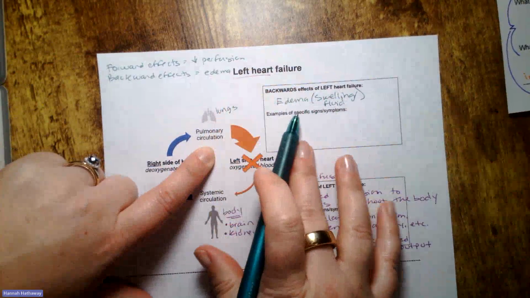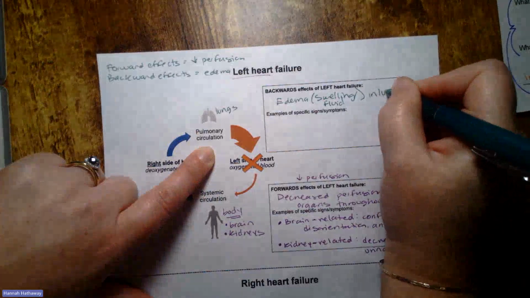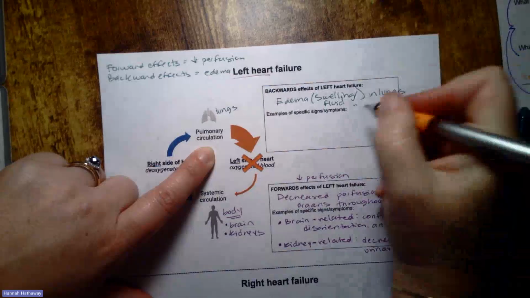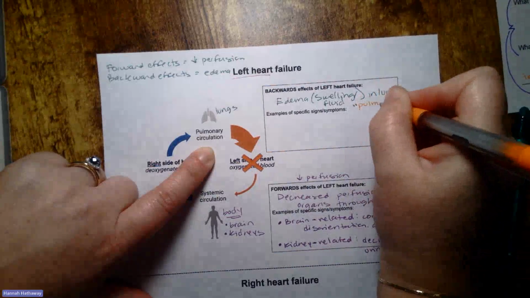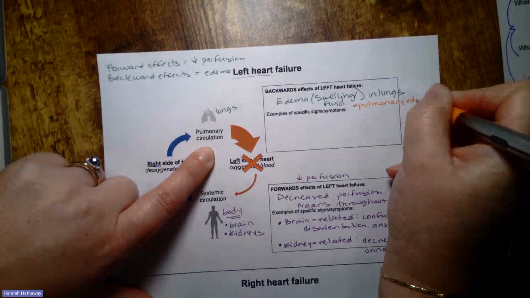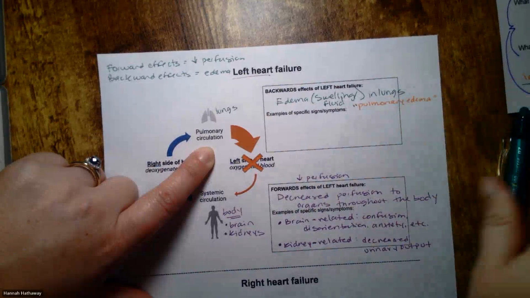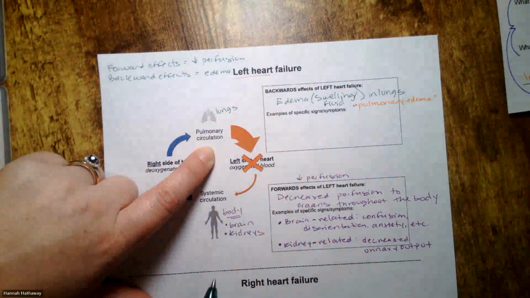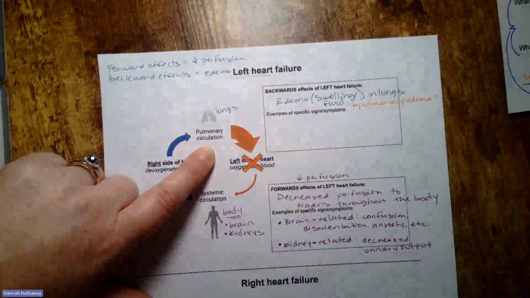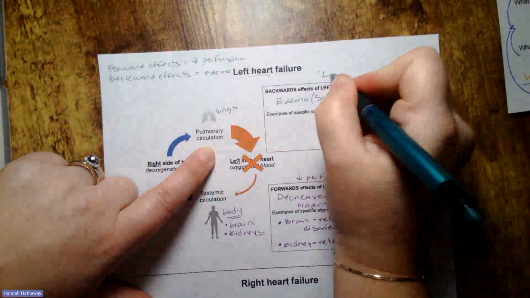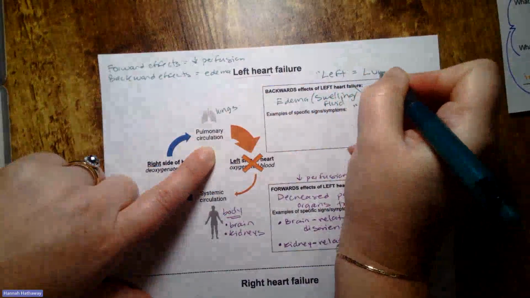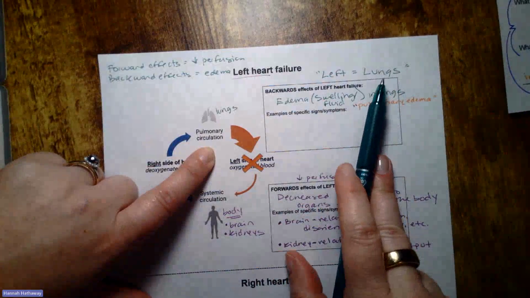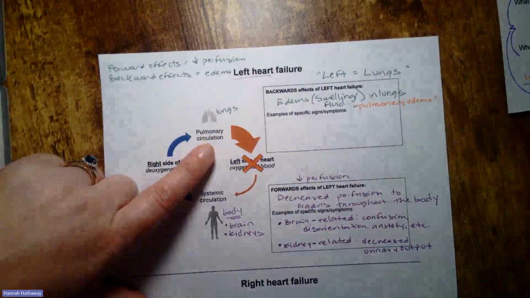So backward effects of left heart failure are all due to edema in the lungs, or the specific vocab term we can use for that is pulmonary edema, meaning fluid in your lungs. Once again, backward effects. A little memorization tip that I have to help you remember this is you can remember left equals lungs. If you have left heart failure, you are going to see backward effects in the lungs. Just a way to help you remember that.